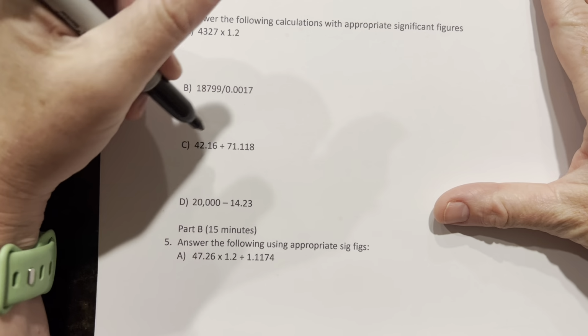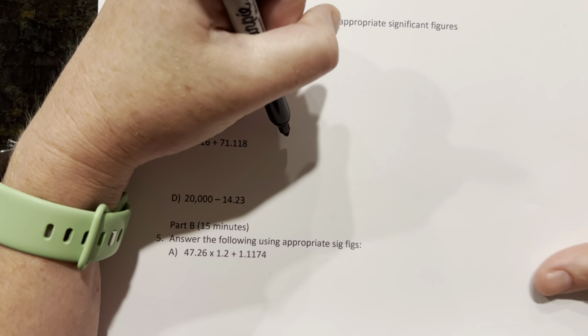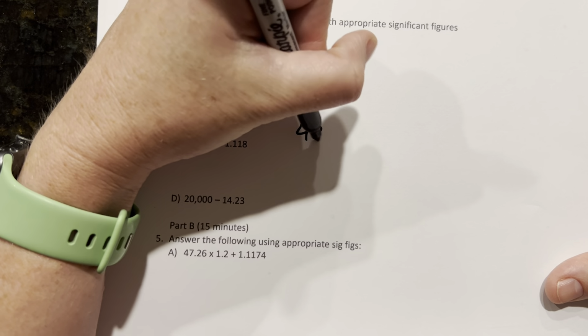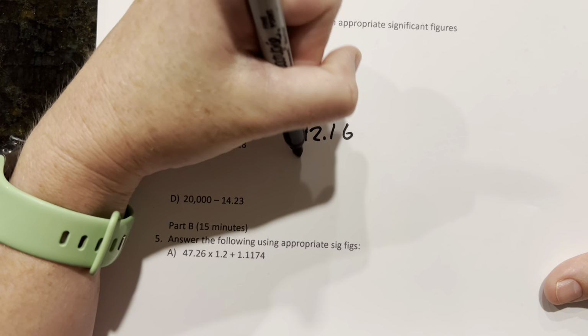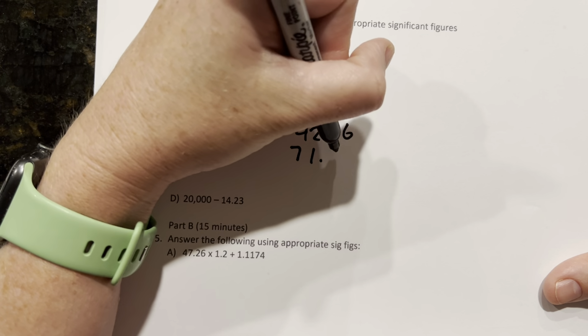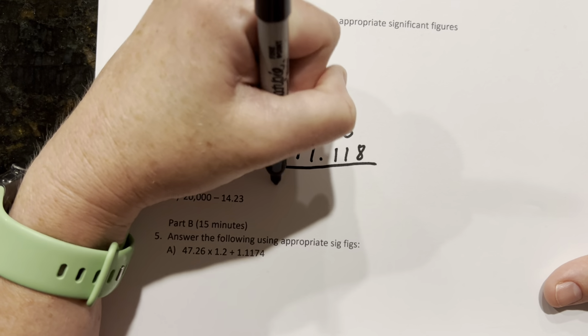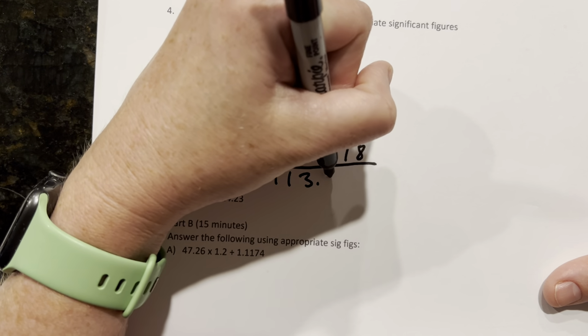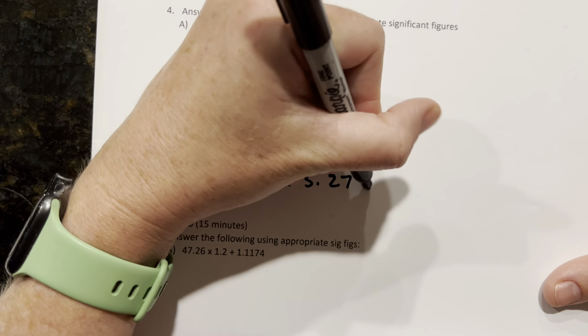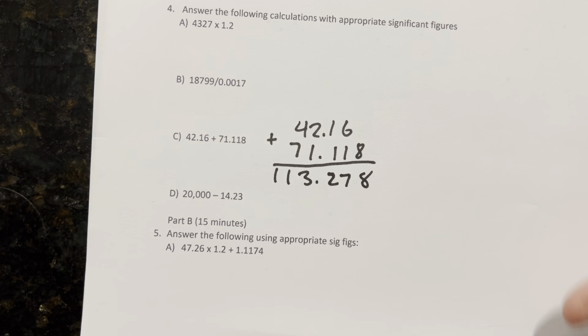And I'm actually going to line them up because I think it's easier to see it that way. And I threw it in my calculator so I didn't make a silly mistake, and I get 113.278, and I can look at it right now and think that's correct.